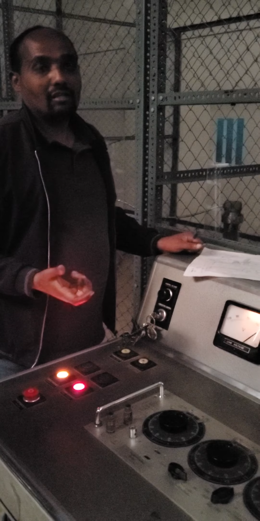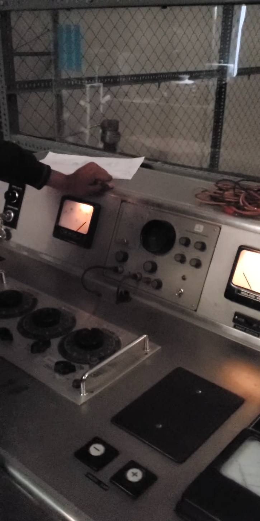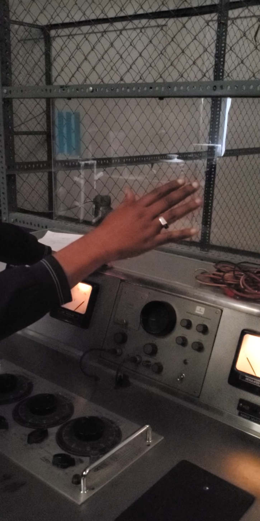It will allow us. If you are leaving the door open, you cannot start. First you have to check the door, then you can start. This is for protection. If somebody is inside, you cannot start. After closing, yes.